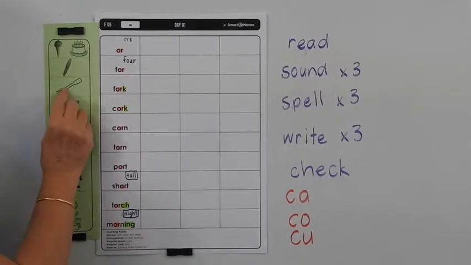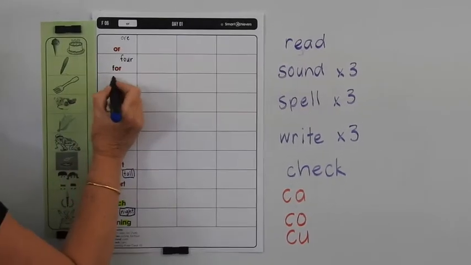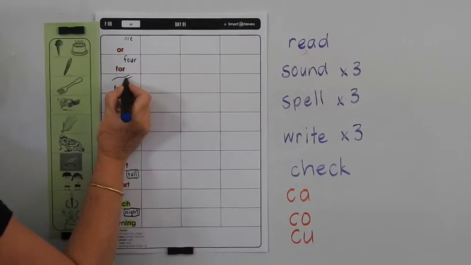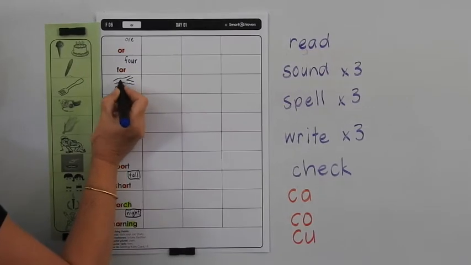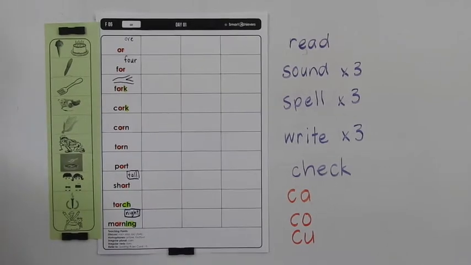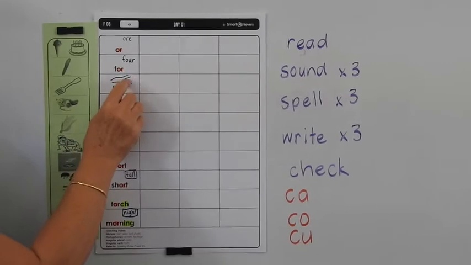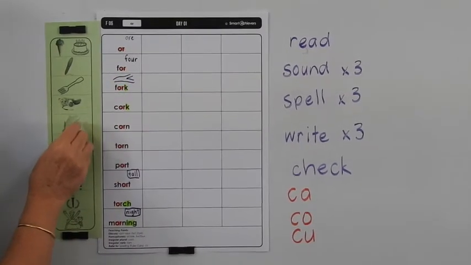A fork is something that you eat, and sometimes when you're driving along there might be a fork in the road where the road divides into 2 and you have to decide which way you're going to go. You can have a fork in a tree as well. So it just means when something divides off into more than one piece.